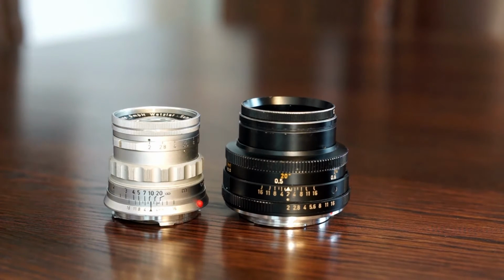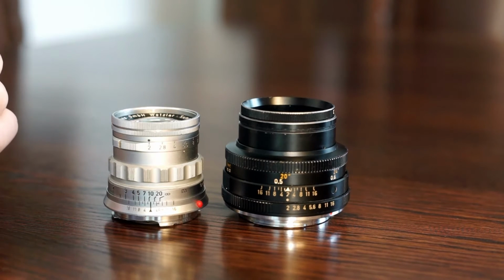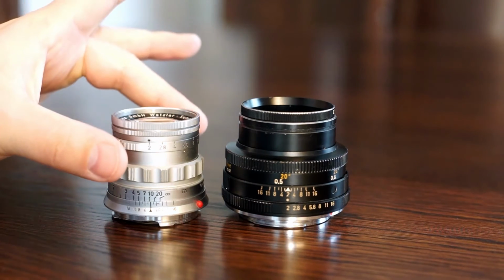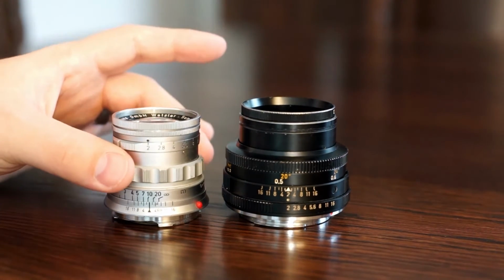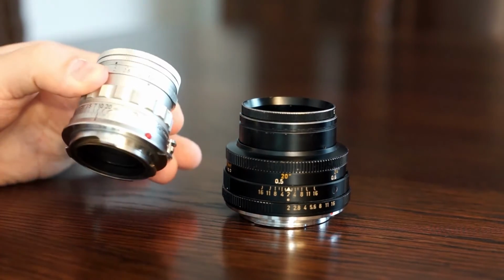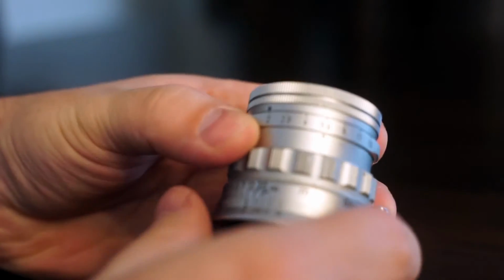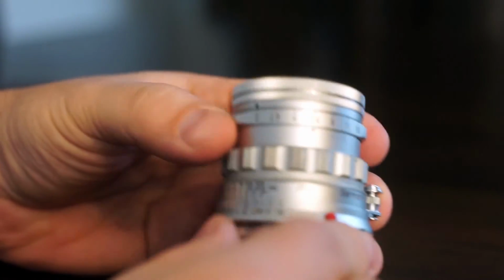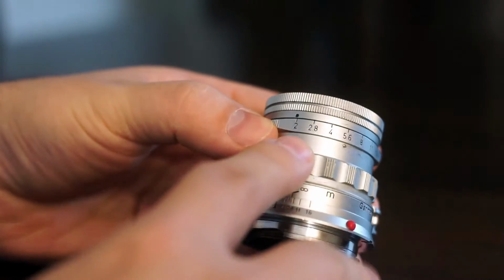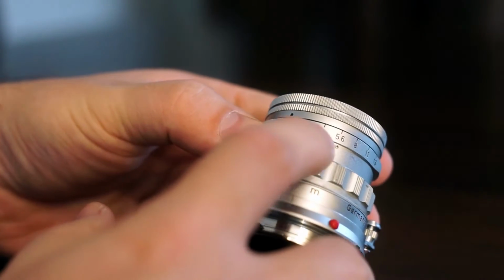Okay, so now let's compare these lenses in a little bit closer detail. Let's start with the aperture. I will start with the aperture on the M lens. You have the aperture here on top.